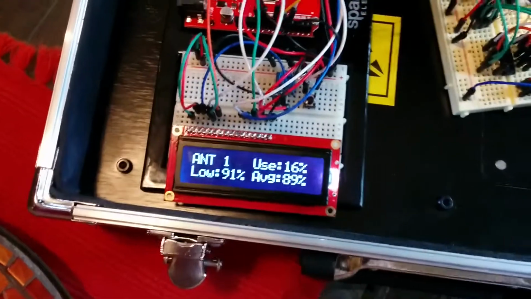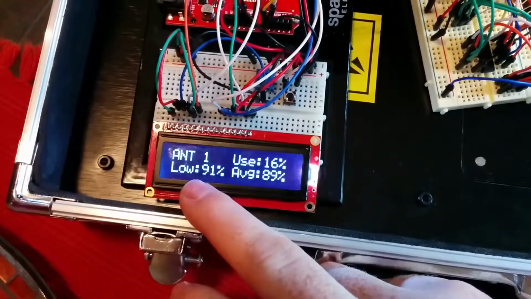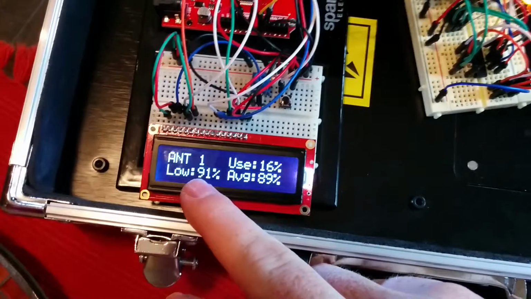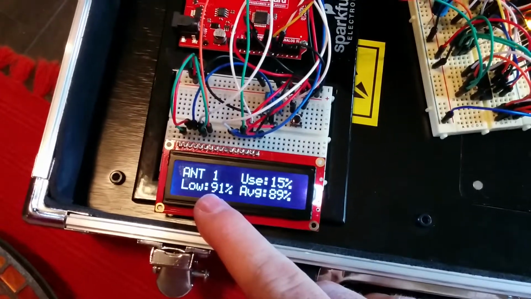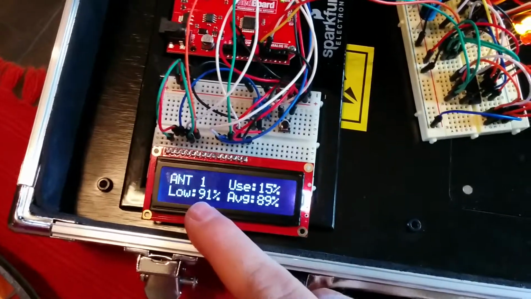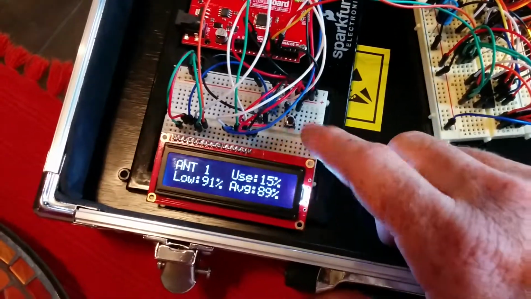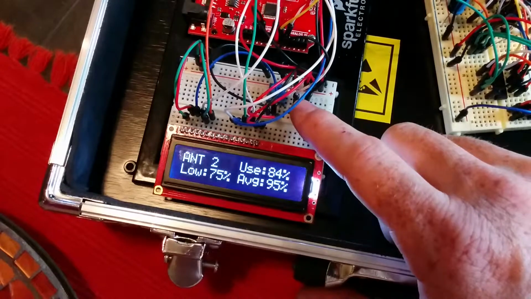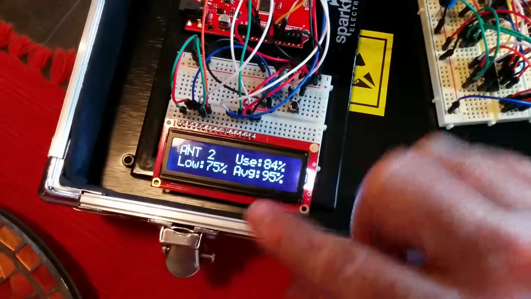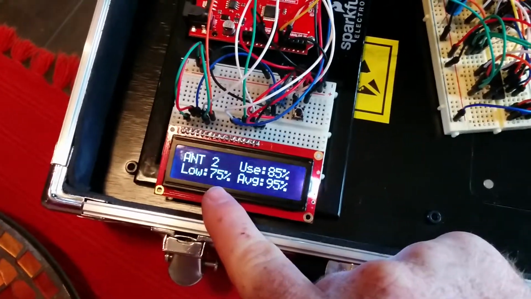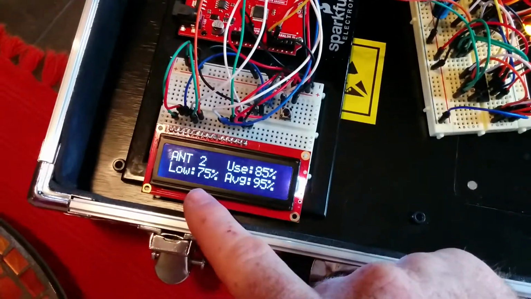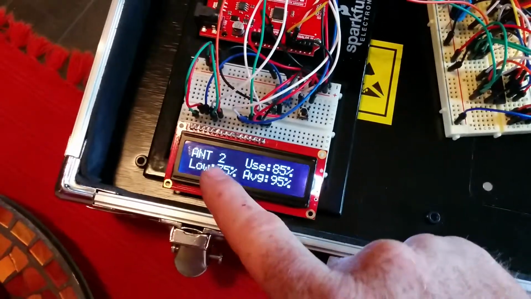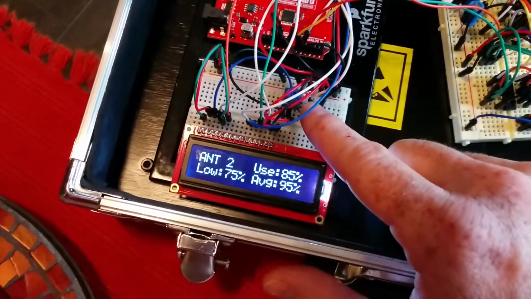Average 89%. Now, obviously, there's some kind of bug going on with that. I'll have to look into why the low RSSI value is not holding. Honestly, I'm just going to have to get in the code and figure out what's going wrong there. We'll go into antenna 2. Now this one works. It's showing a low of 75%, an average of 95%, and use of 85%. And that's correct. So whatever I'm doing wrong with this code is not happening with the other code. So I'm going to have to look at that.